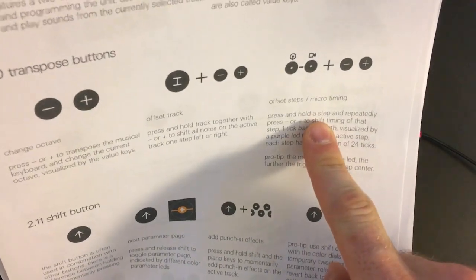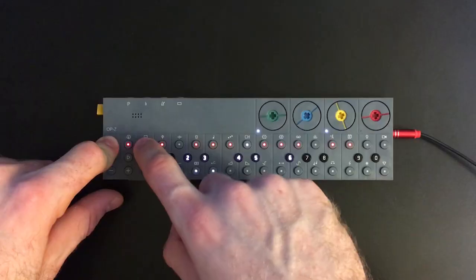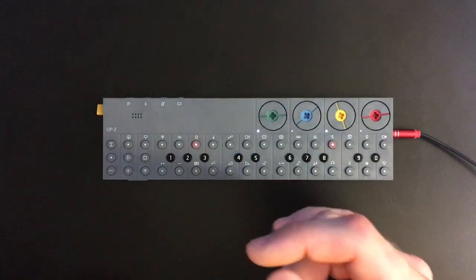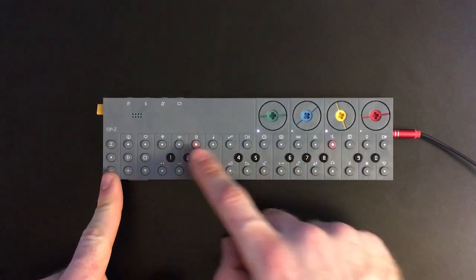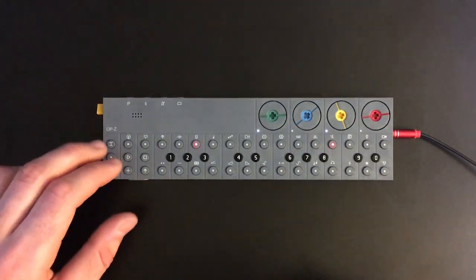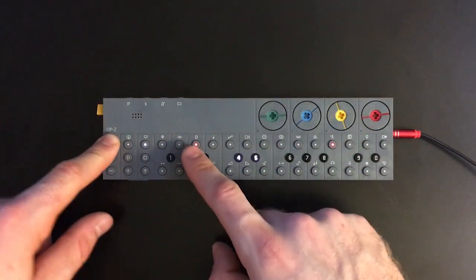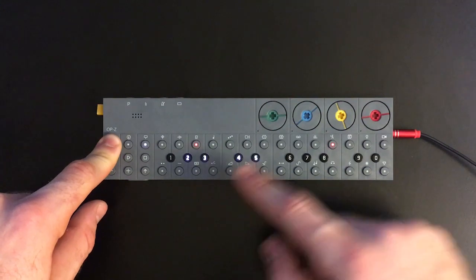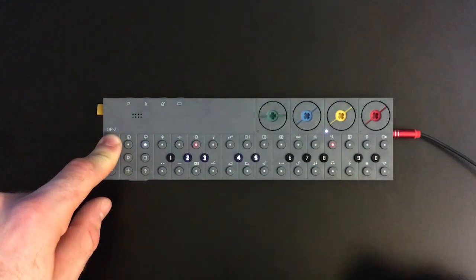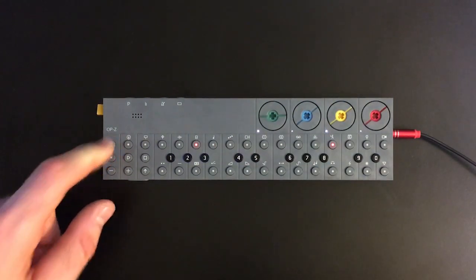Offset steps and micro timing. Let me show you on the snare track because that's pretty easy to see and it'll be easy to hear too. So right now, this track is fully quantized to the beat because I just did that. You can hear.